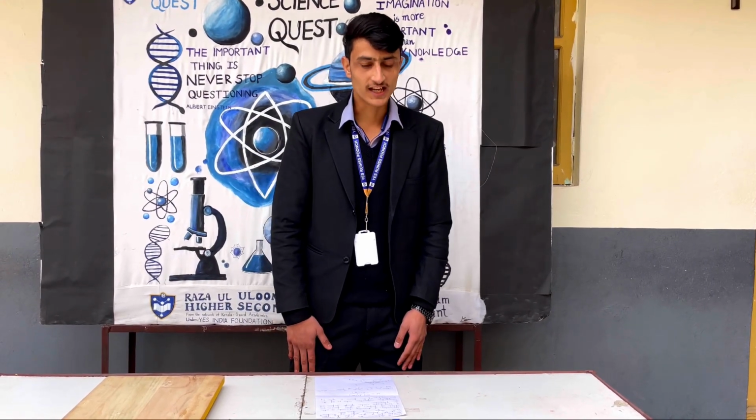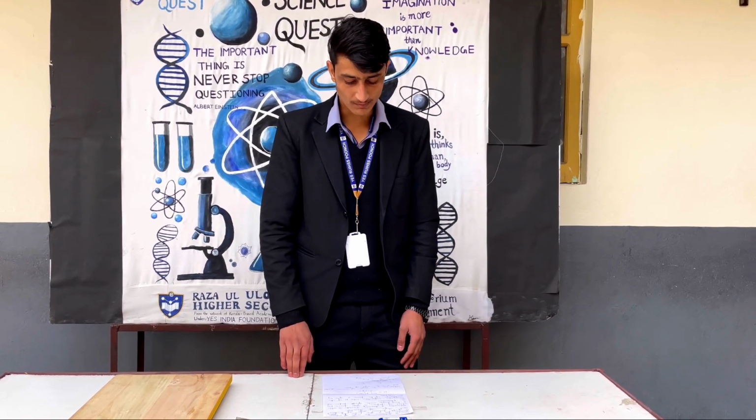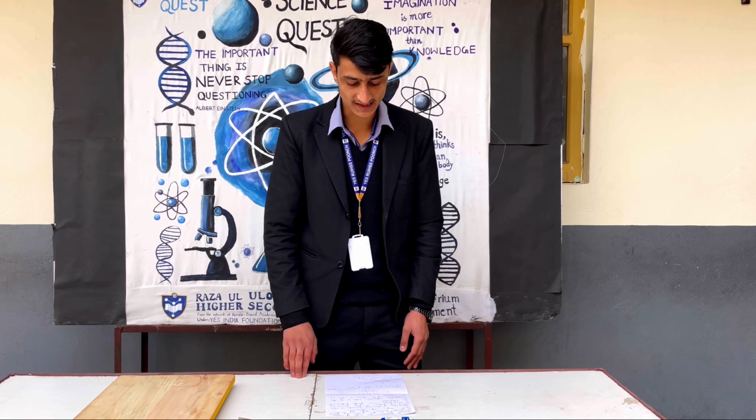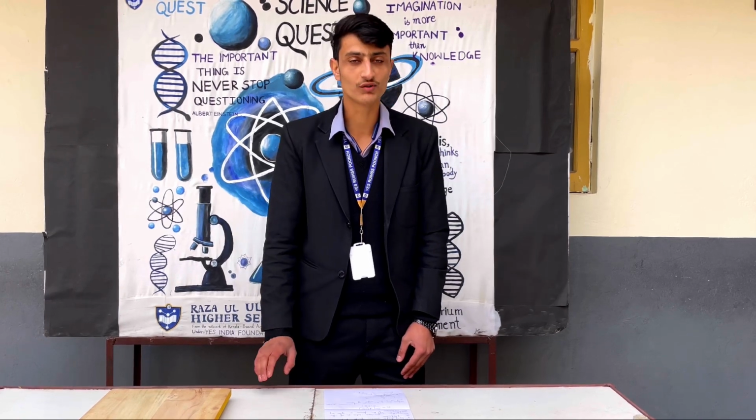So the aim of this experiment is to determine the angle of minimum deviation for a given prism by plotting a graph between angle of incidence and angle of deviation. Here we have to find the angle of minimum deviation. Also we have to plot the graph between angle of incidence and angle of deviation.